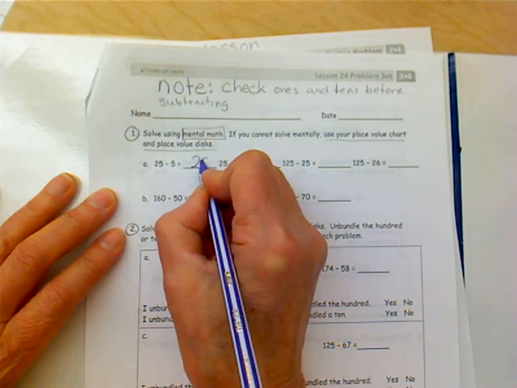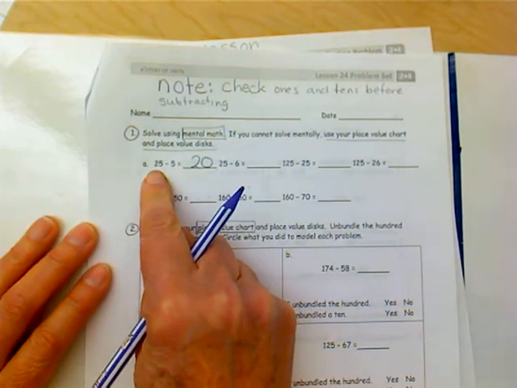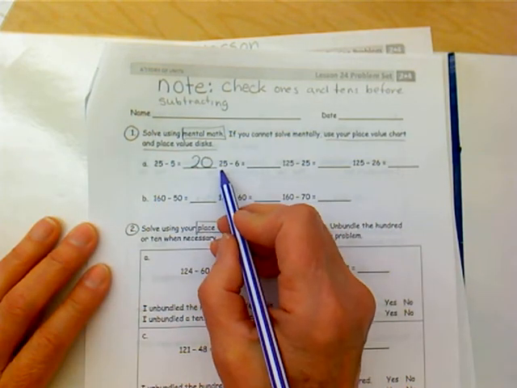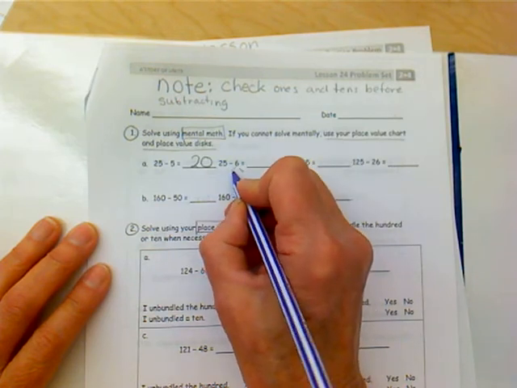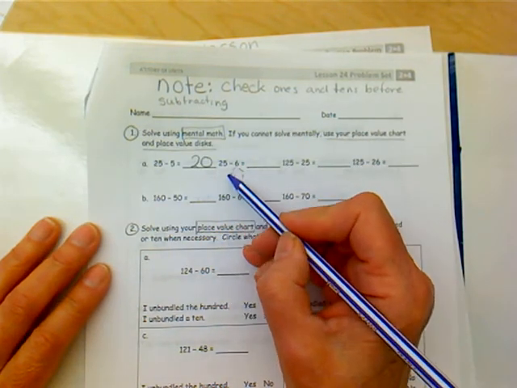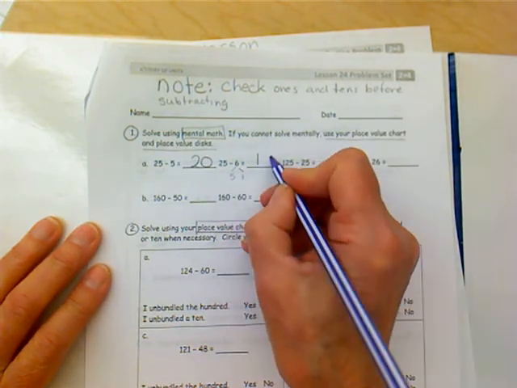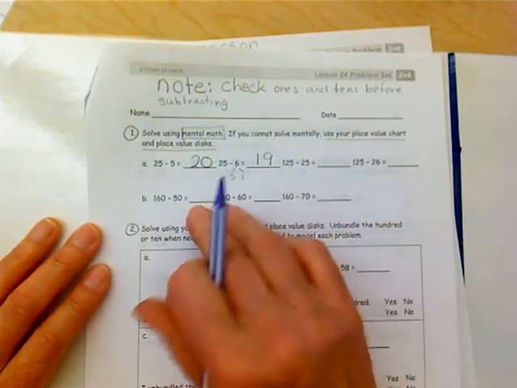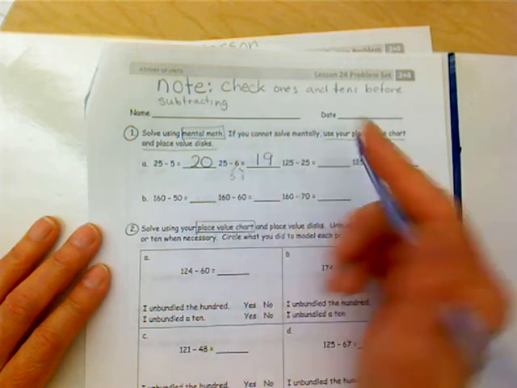That would give you 20. So 25 take away 5, so 5 ones from 5 ones is 0 ones with 2 tens left over. 25 take away 6, I could break this apart into 5 and 1. So 25 take away 5, you know, is 20. Take away 1 more gives you 19. So I can almost do it mentally, but if you have a little bit of trouble with it, go ahead and make yourself a number bond.